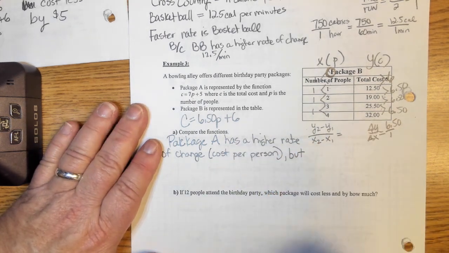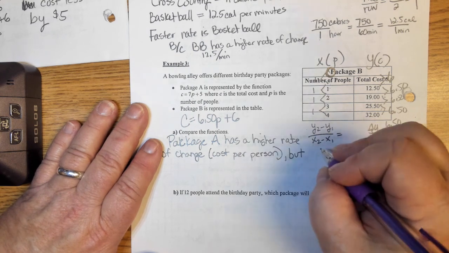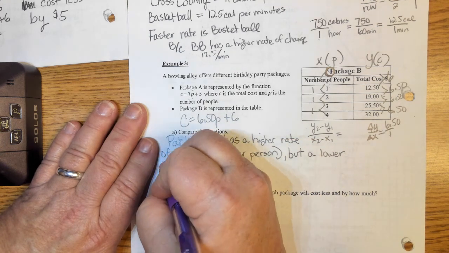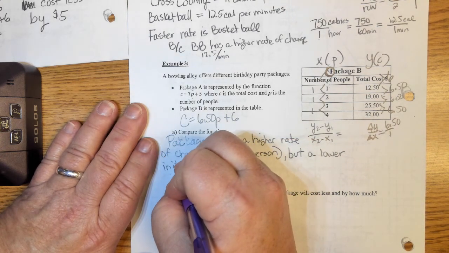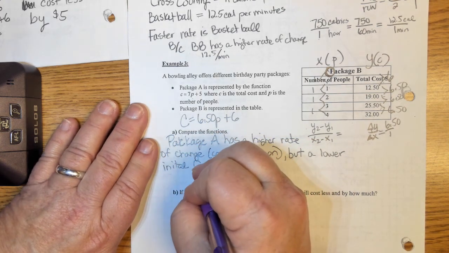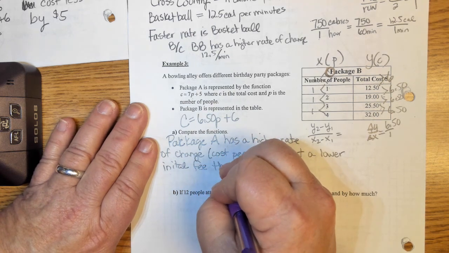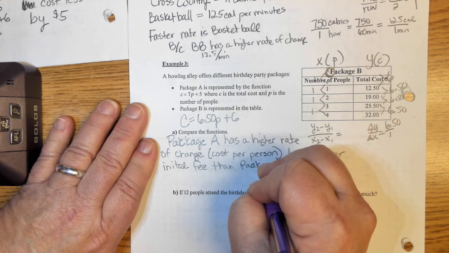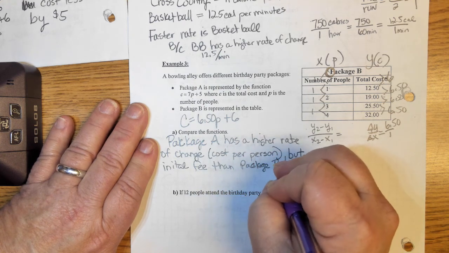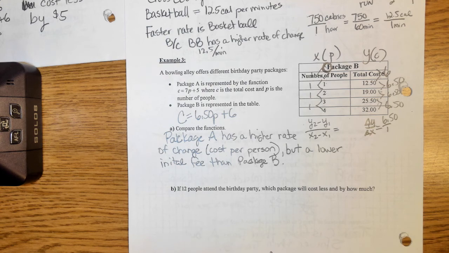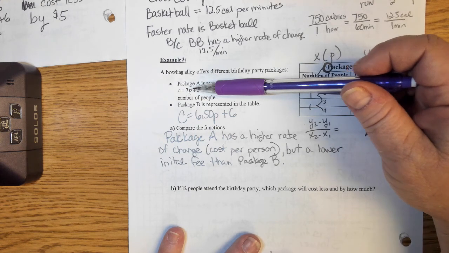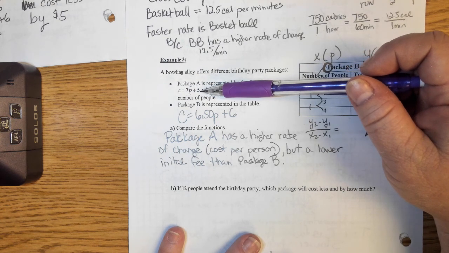But a lower initial fee than package B. So while A is higher per person, the initial fee is less, correct?